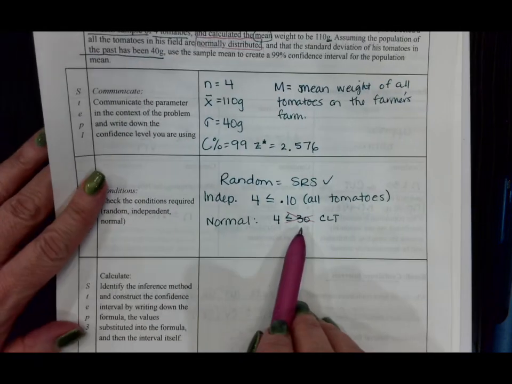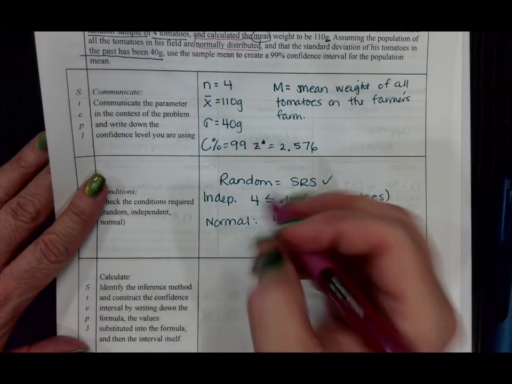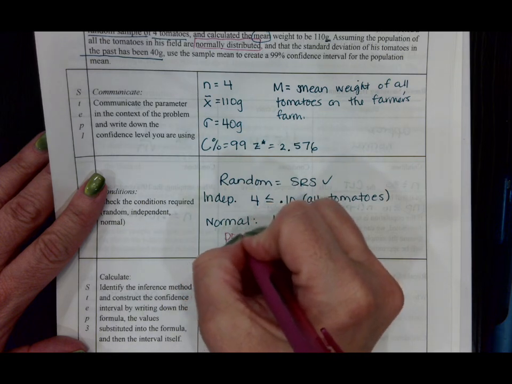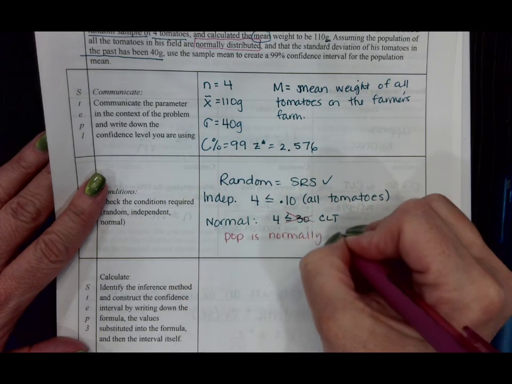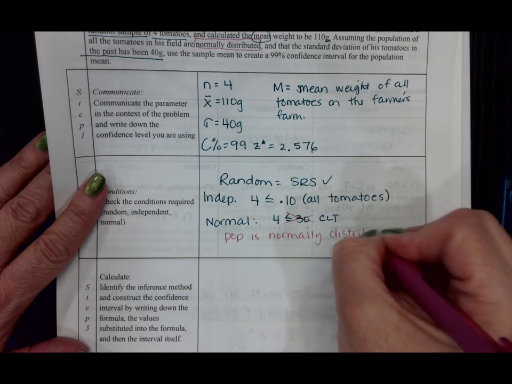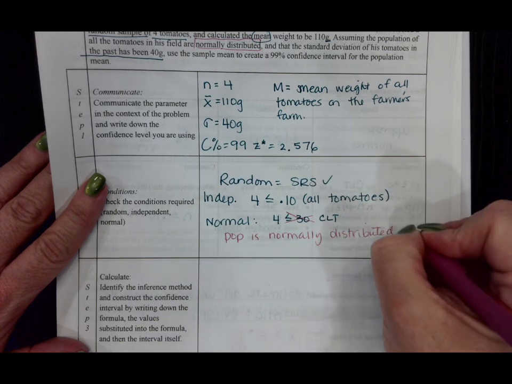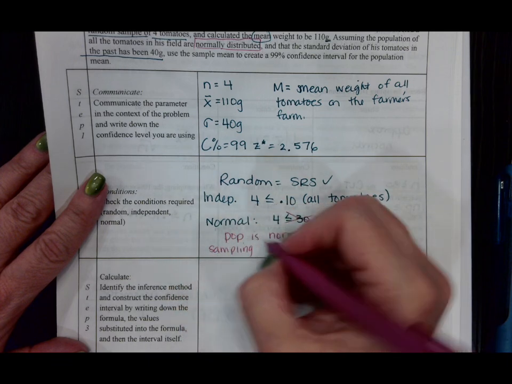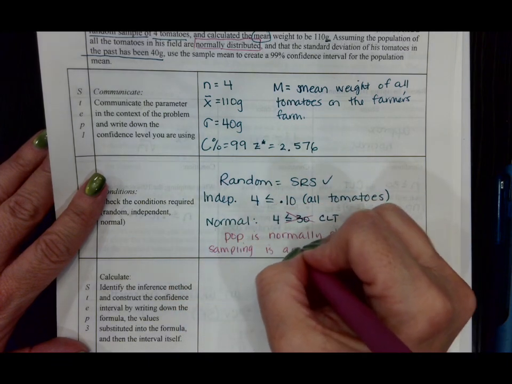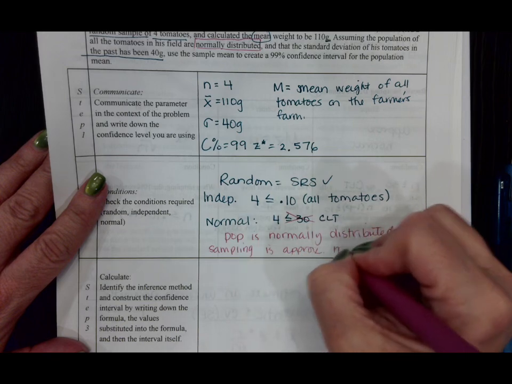So because of that, we're going to say the population is normally distributed. Therefore, sampling is approximately normal.